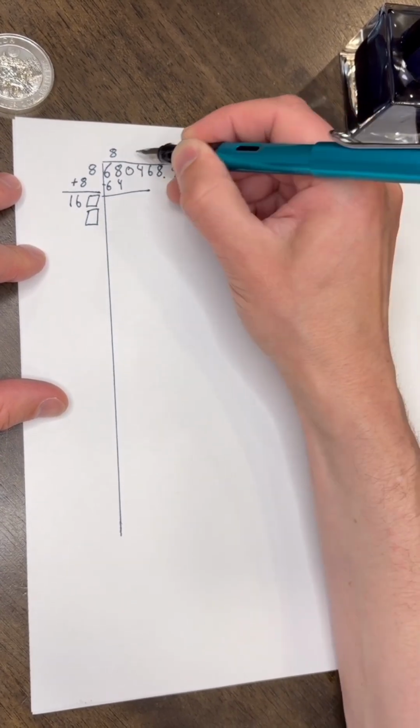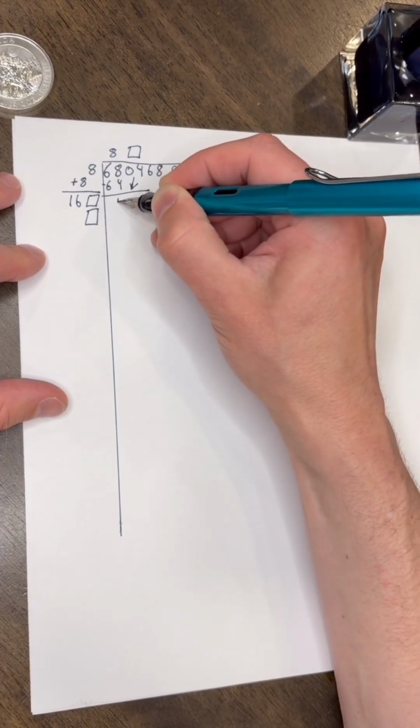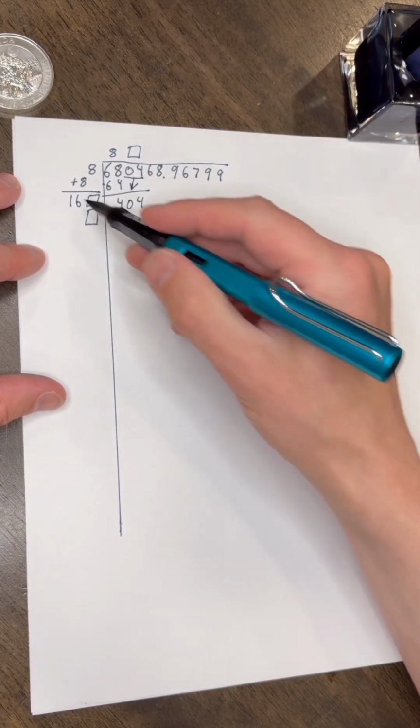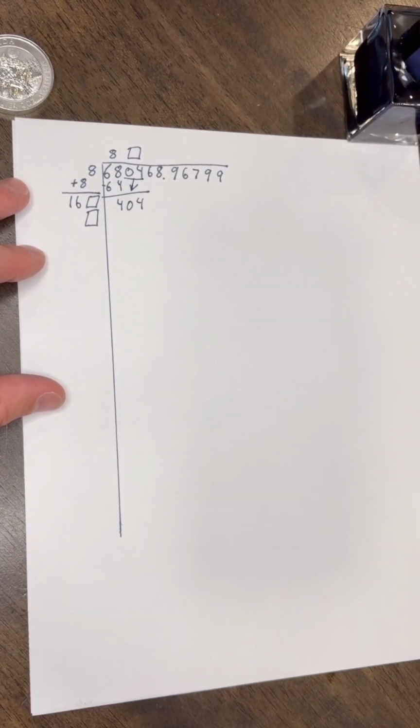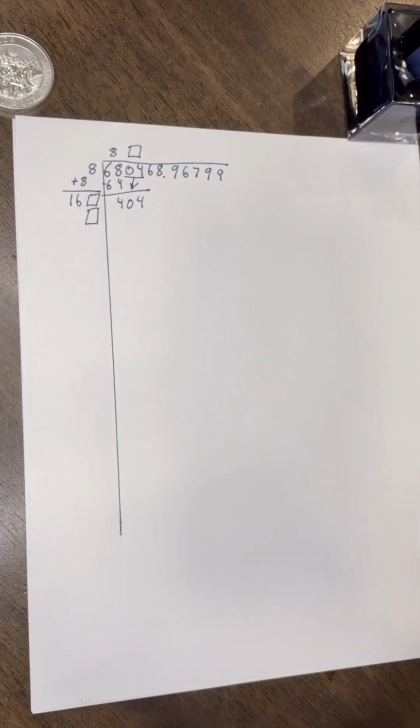So you could have like 1 times 1 is 1, 2 times 2 is 4, 3 times 3 is 9. So the biggest number that can fit into that 68. And on the left side, you'll see that I added that number to itself. So that's the first number that goes on the top. 8 times 8 is 64. The 8, then you plus 8.